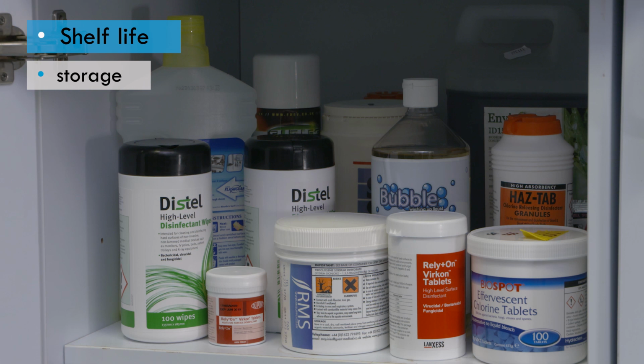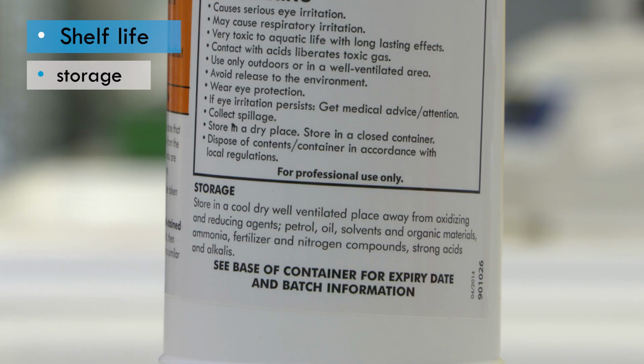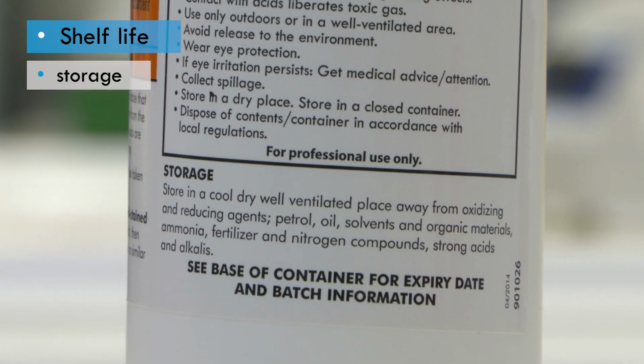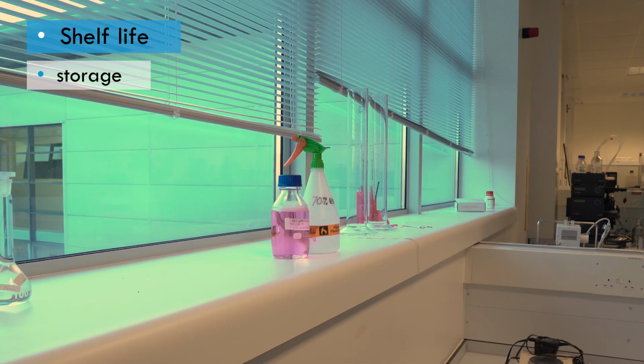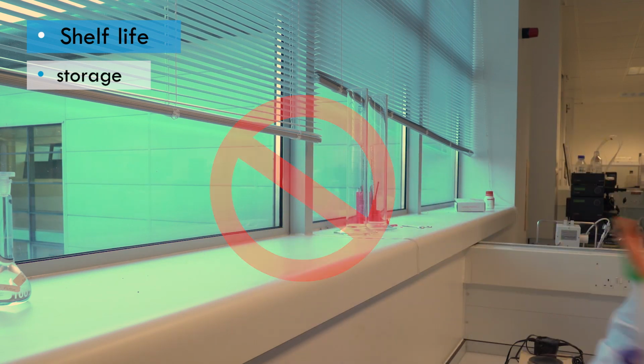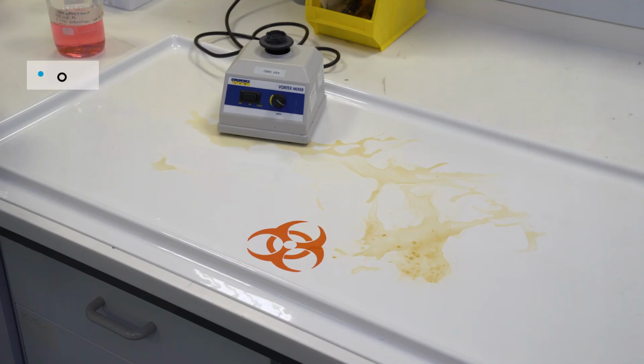It is important to note that the shelf life of disinfectants may be reduced if they are not stored appropriately. Manufacturers' instructions will describe how their products should be stored, but in general, products should be stored away from direct sunlight in a clean, dry place.